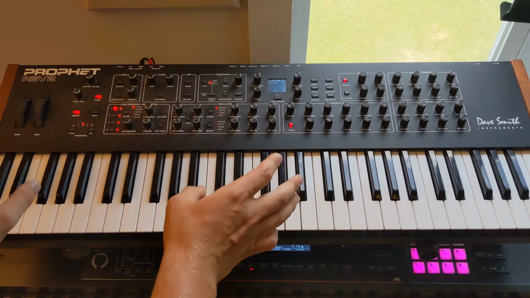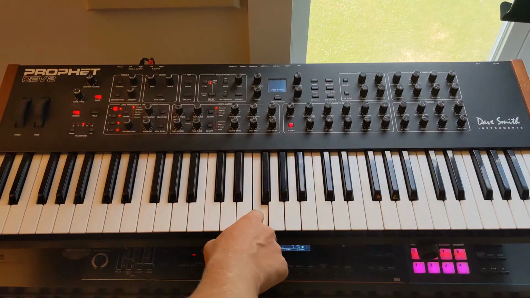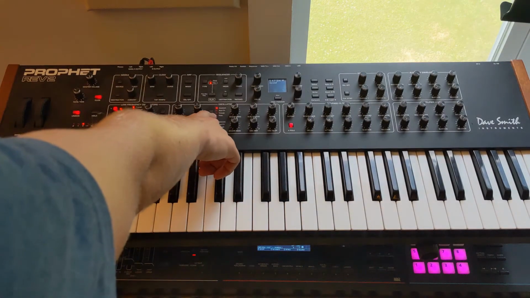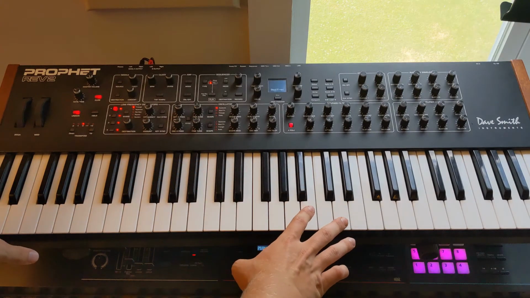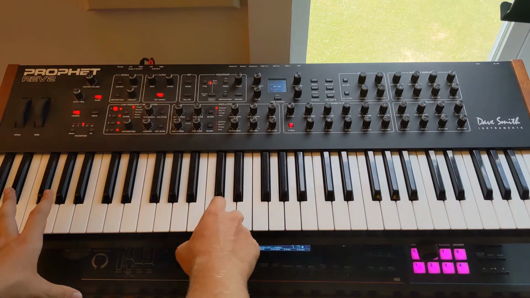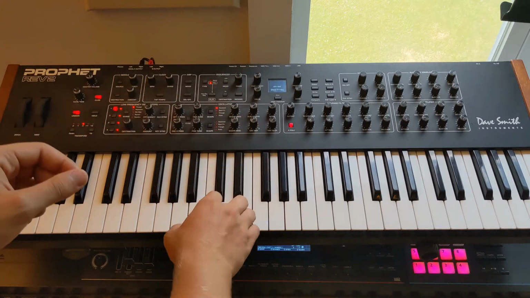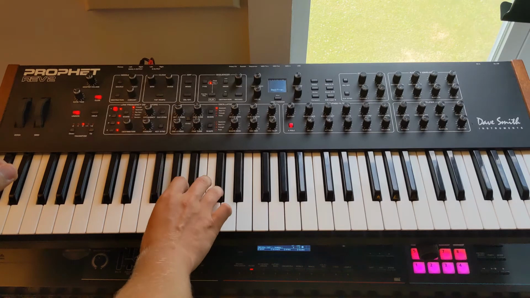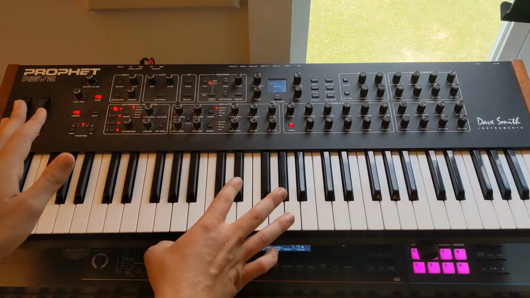This patch is actually incredibly simple. If I turn off the reverb, it is literally a single sawtooth wave, and there is nothing else going on. I messed a little bit with the attack and release, so it's a very sharp attack, kind of a quick release, but it's still holding on. Other than that, only sawtooth is on sound-wise.